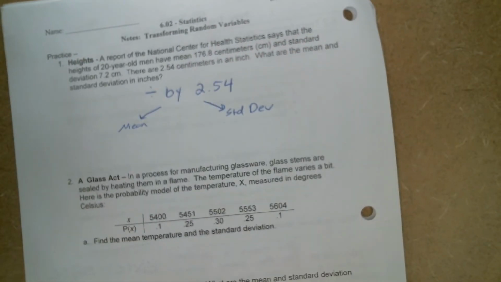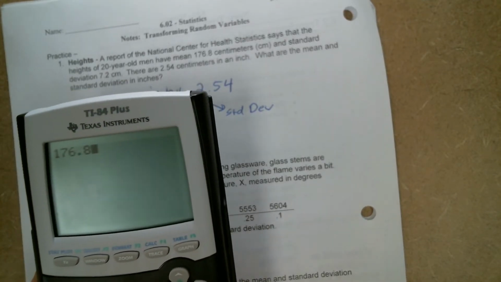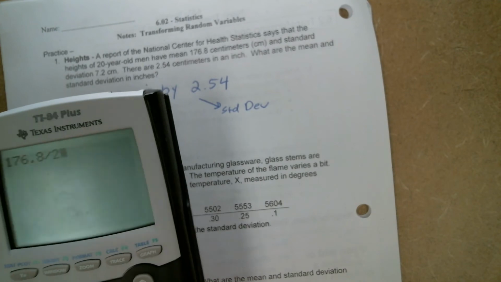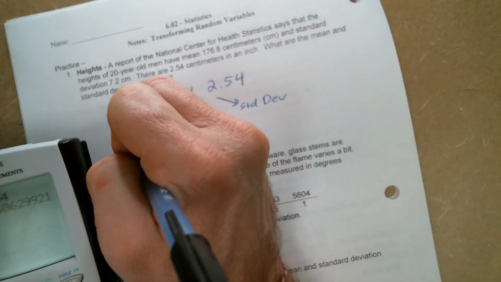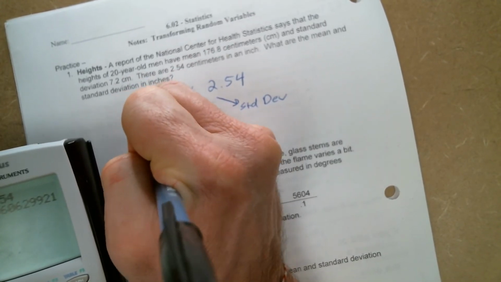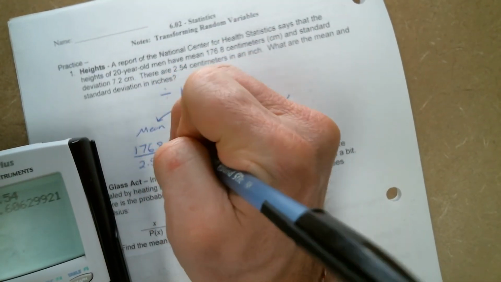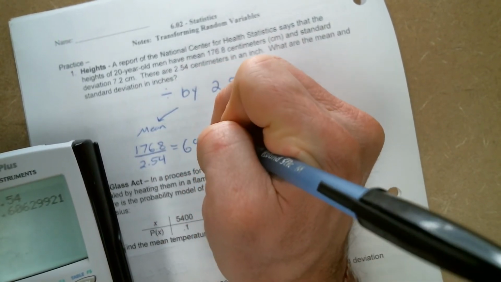If we were adding a constant, we would have only adjusted the mean. But because we're dividing, we have to do both. So it's basically just the 176.8 divided by the 2.54. 176.8 divided by 2.54 equals 69.61.